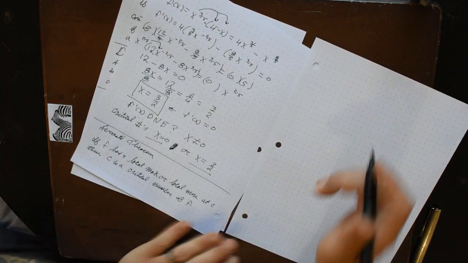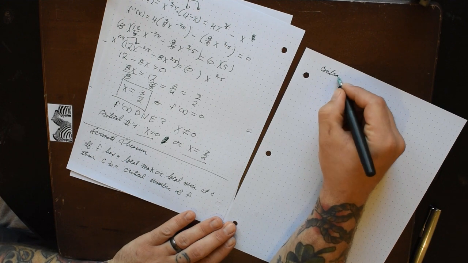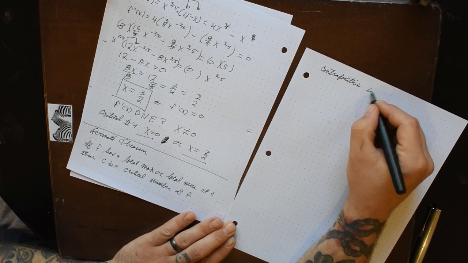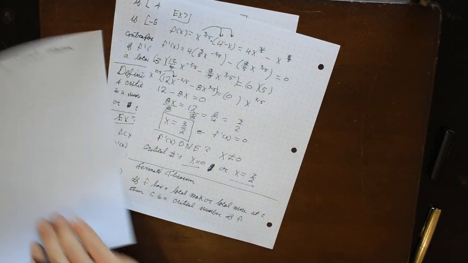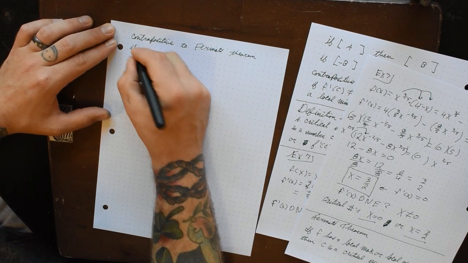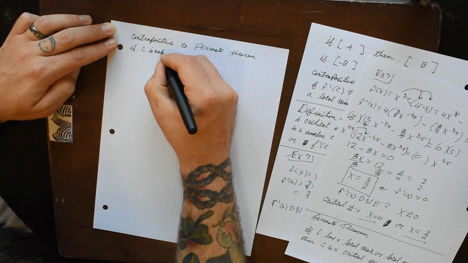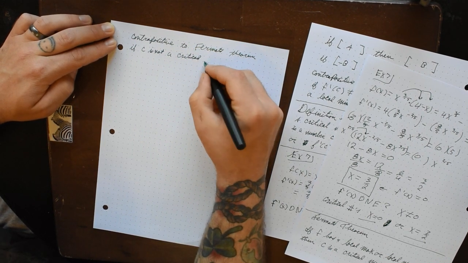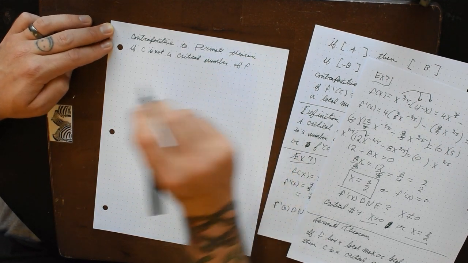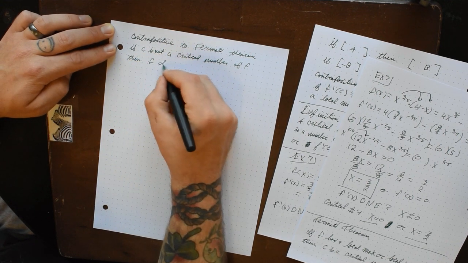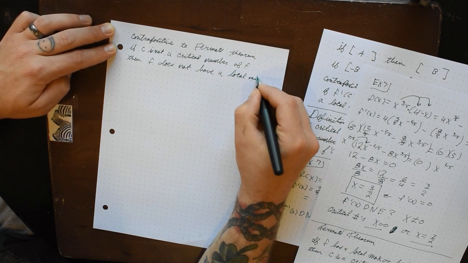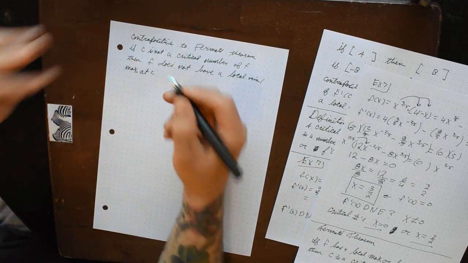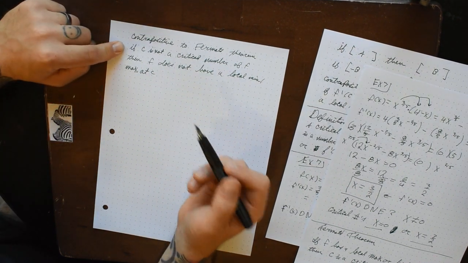The contrapositive to Fermat's theorem says that if C is not a critical number of f, then f does not have a local min or max at C. And at least now we're given something that we can really work with.